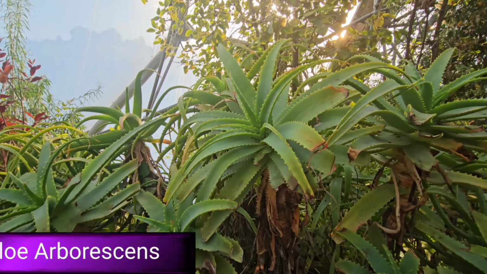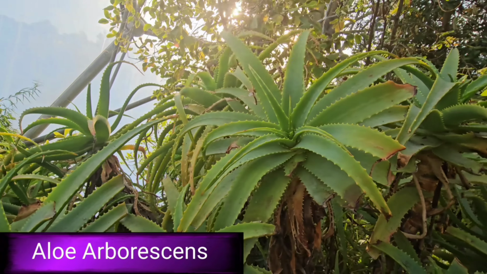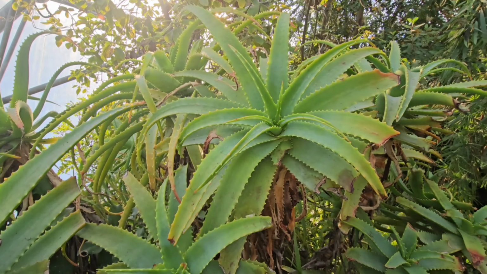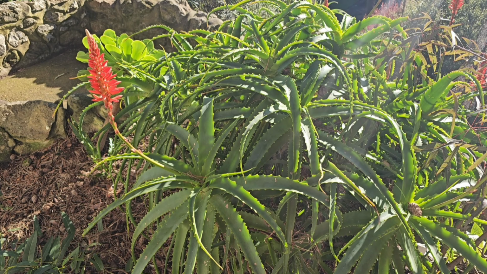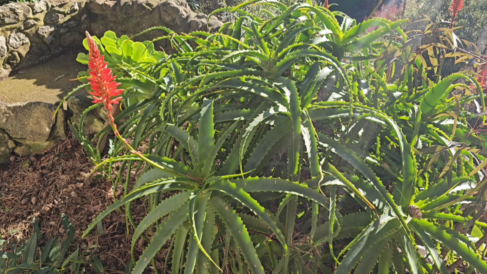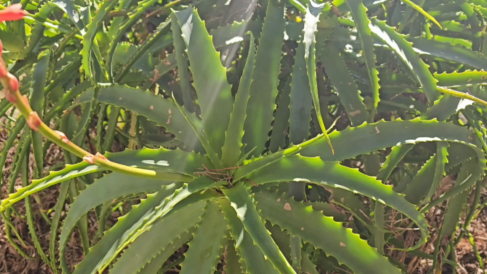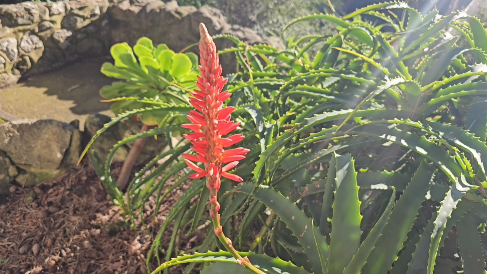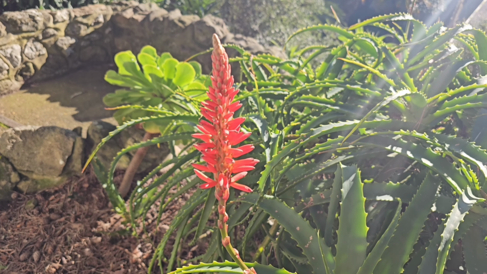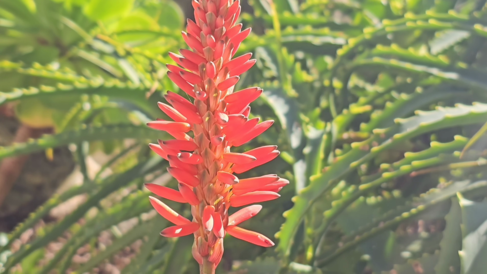Aloe arborescens is a shrubby aloe that forms dense clusters and blooms with fiery red flowers. It's used in folk medicine and often planted as a living fence in Africa. Aloe arborescens is more cold tolerant than aloe vera, making it a good candidate for UK greenhouses or more sheltered gardens.